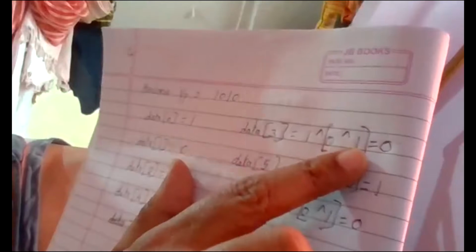Data 3 will again be 0. Why? Because 1 power symbol 0, and again power symbol 1 is there. 0 power of 1 is 1. 1 power of 1, both are 1, is 0. So 0. Now observe here, data 5 will change.